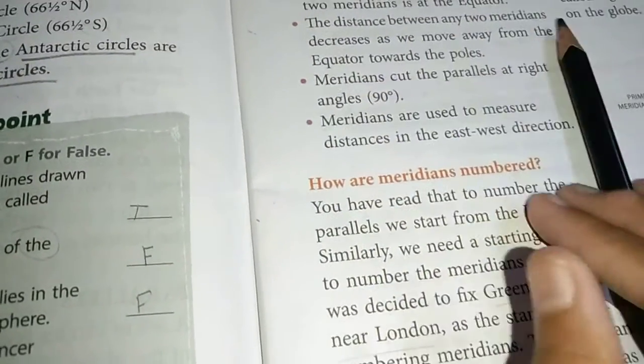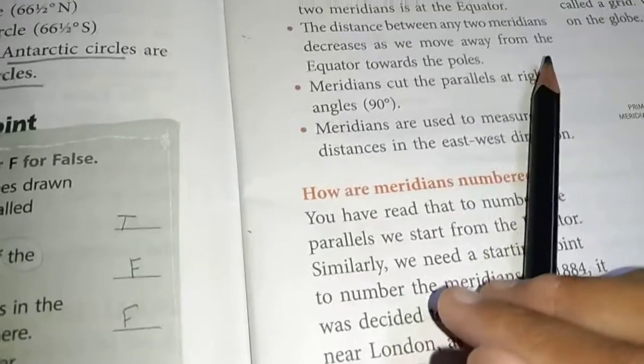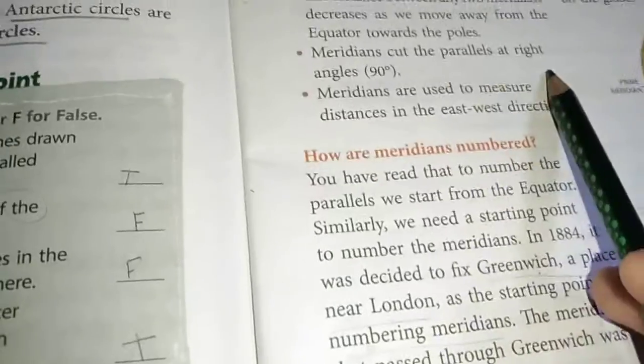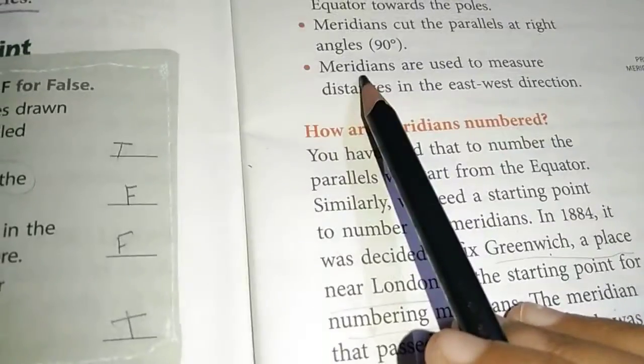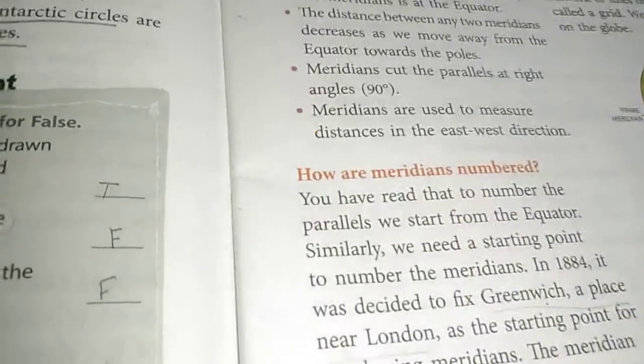The distance between any two meridians decreases as we move away from the equator towards the poles. Meridians cut the parallels at right angles, 90 degrees. Meridians are used to measure distances in the east to west direction.